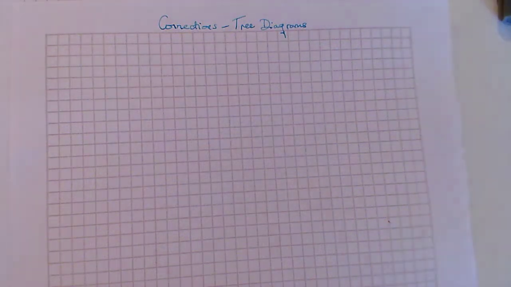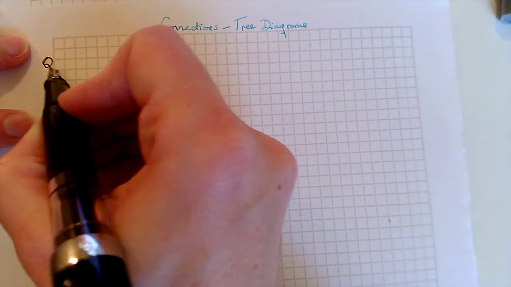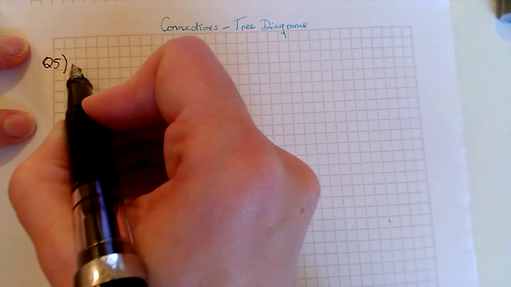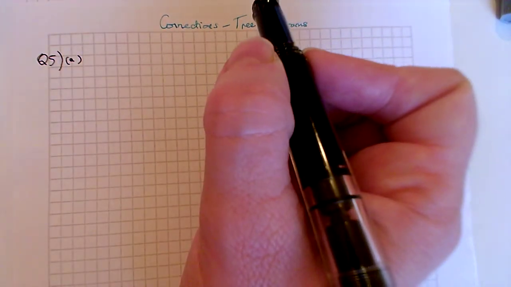Morning. I'm going to go through the corrections of the classwork I asked you to do yesterday with tree diagrams, and then the homework that I asked you to do as well. So we're going to start with question 5. Question 5, part A. I didn't ask you to do part B, which involved a two-way table. I just wanted you to practice with the tree diagram.